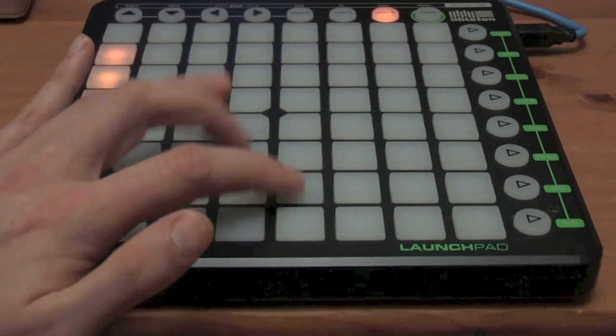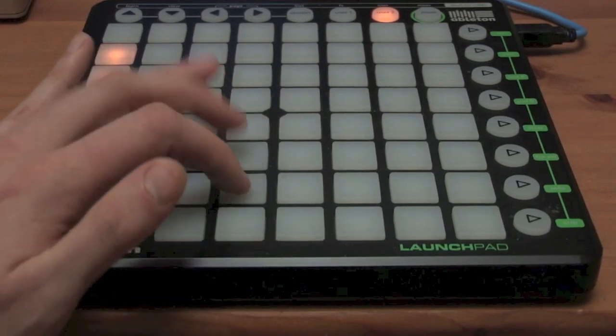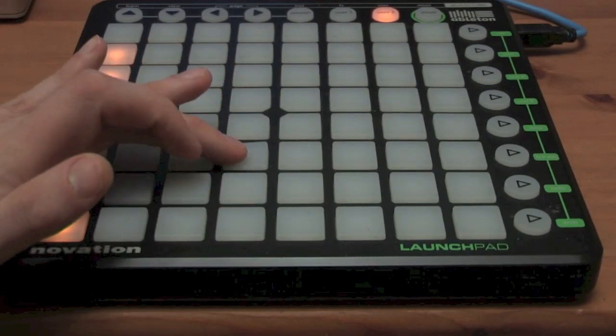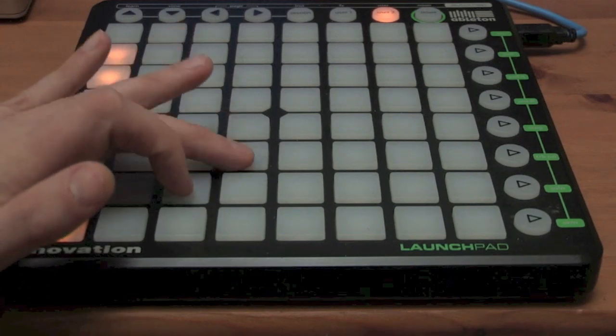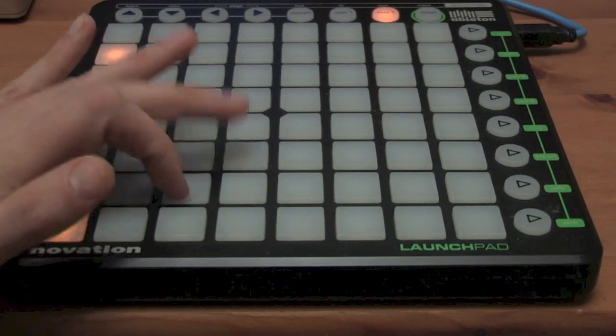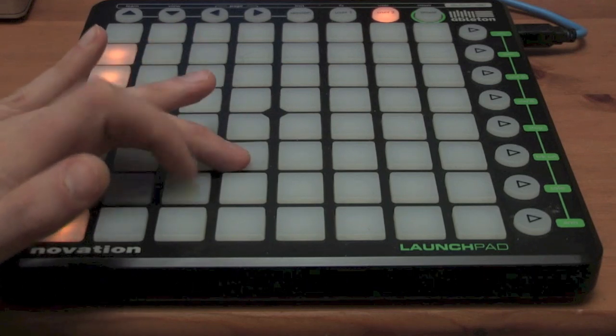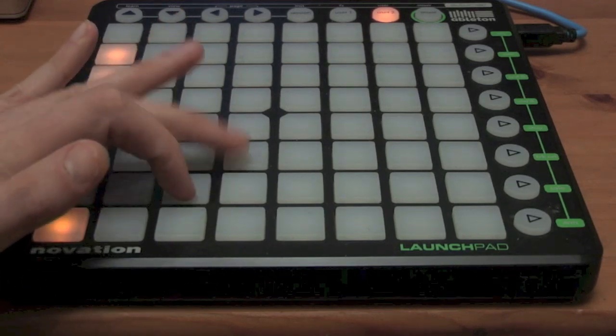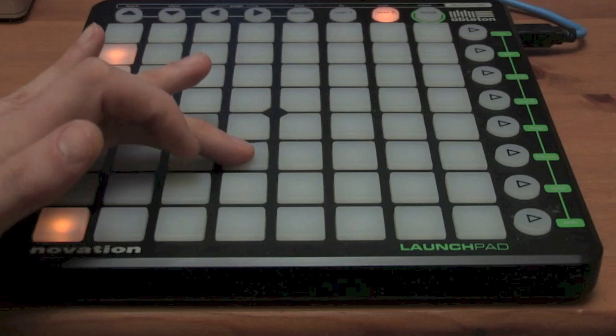So after about 5 minutes of playing around on the Launchpad, I think I found the sound that I want to add to the track. It's probably going to need some processing later on, but I think it's good enough for now. So let's go back to our Live set and stop everything so we can have a look at the audio file.